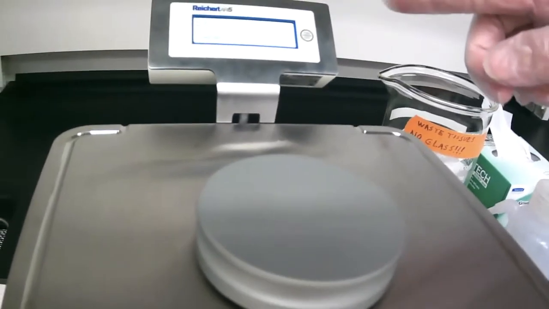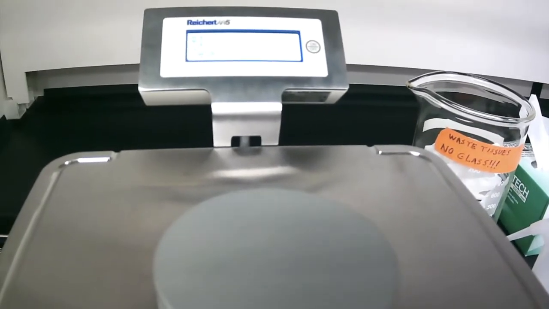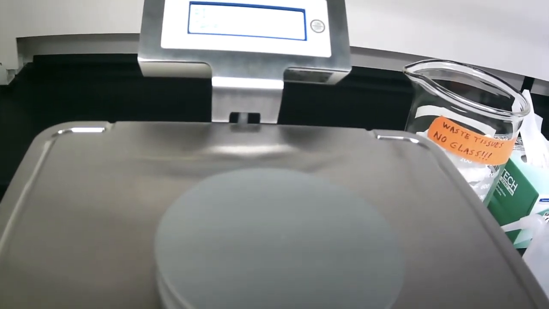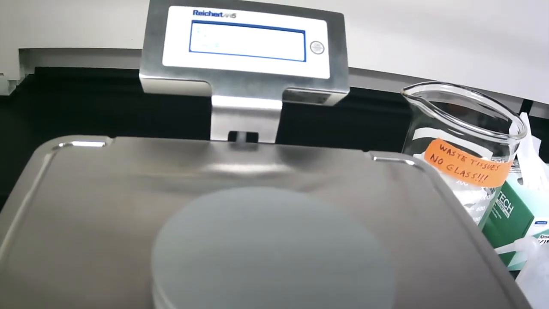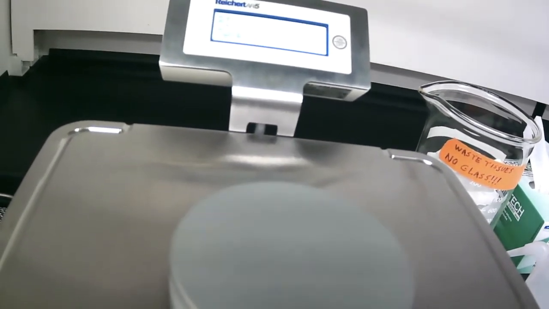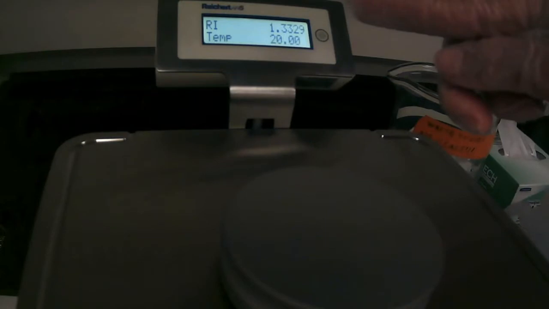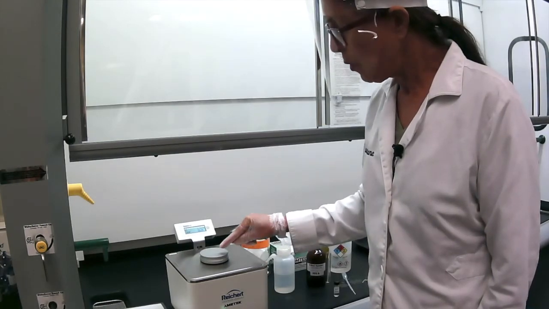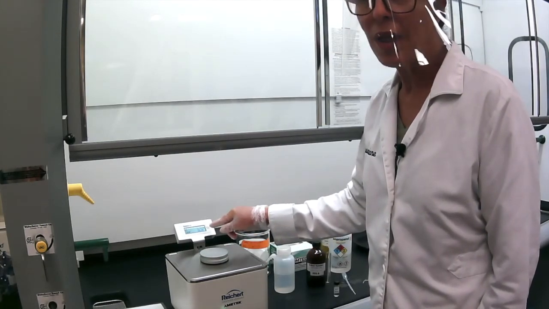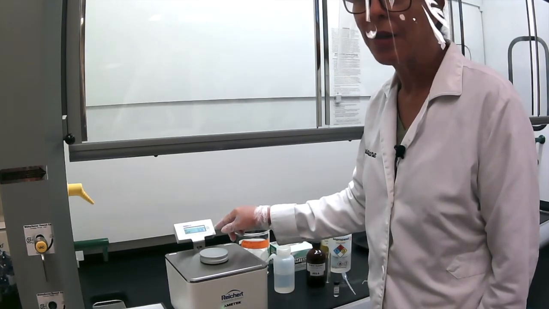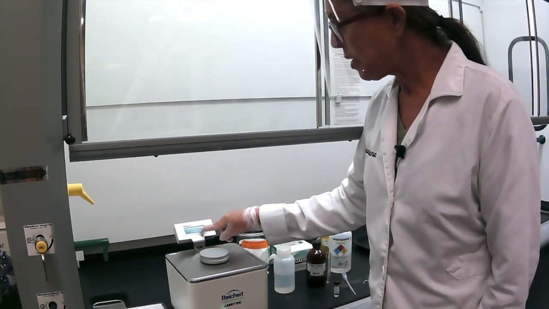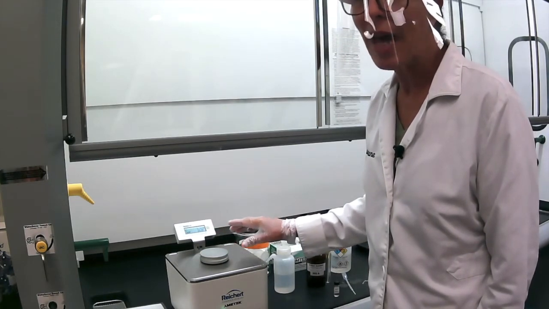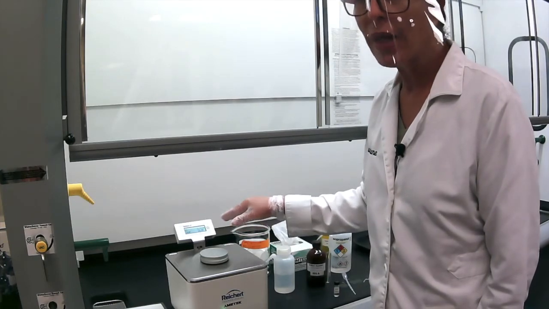So for water here, it reads 1.3329. All we have to do is compare it to the real value, which is the literature value. It says it should be 1.3330, so it's very close. When we put the water, it was reading 1.3328 or 29, but the normal refraction index for water is 1.3330. So if it's not exactly 1.3330, you have to calibrate it.